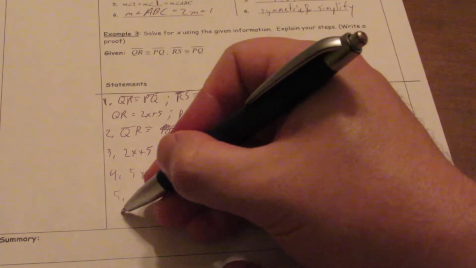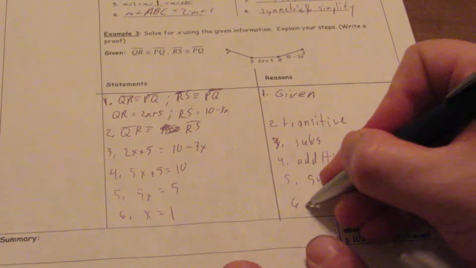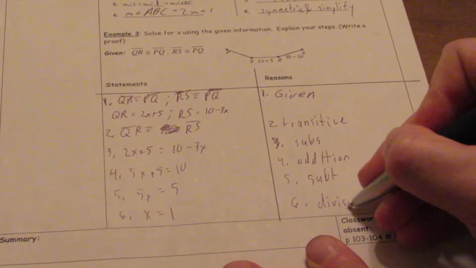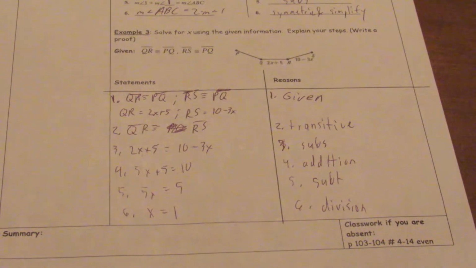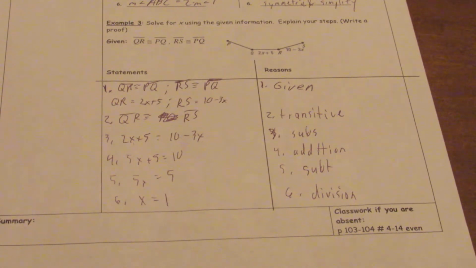And then I'm going to divide by the other 5. I get x equals 1 based on division property. And again, all of these, I'm doing the same thing to both sides. I'm adding to both sides, I'm subtracting from both sides, I'm dividing both sides. Okay? So that is my proof for example 3. And that is the end of our 2.5 notes.